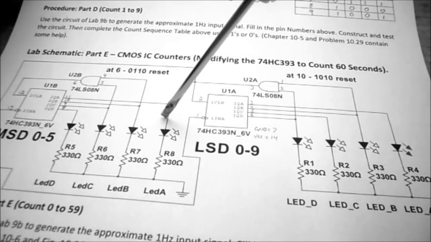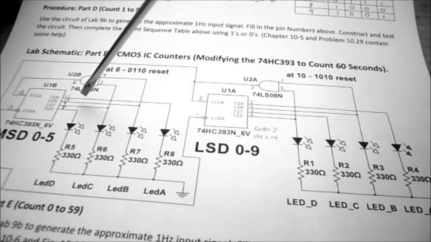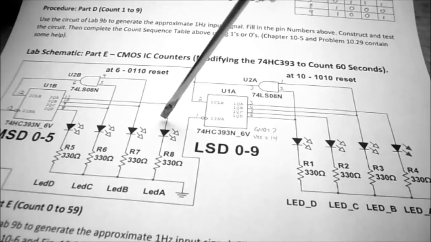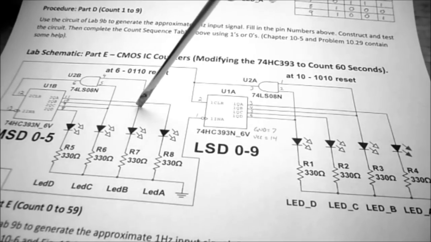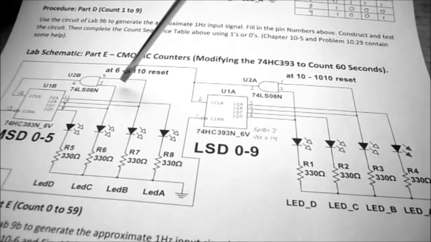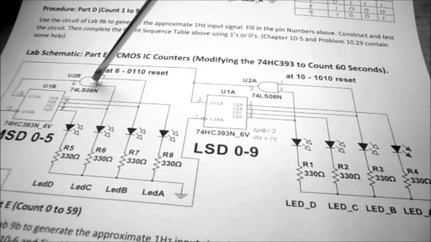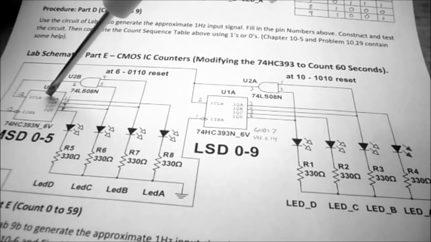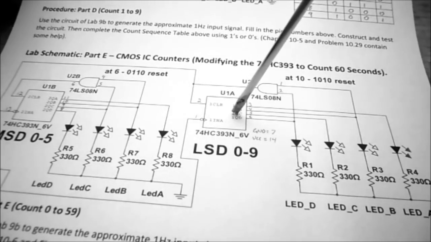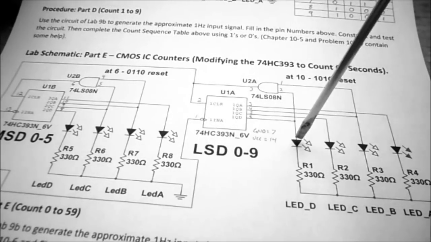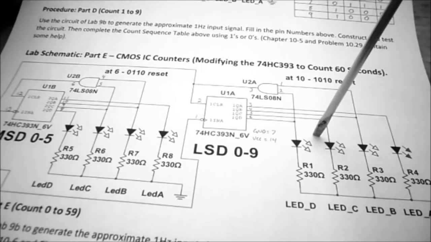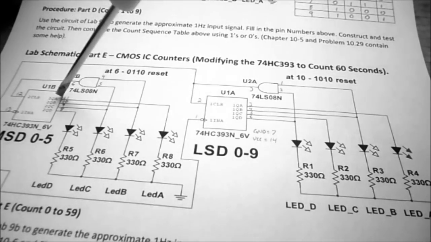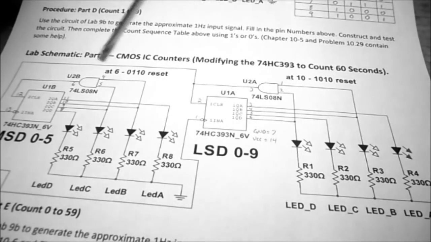The next count is 6, which is 0, 1, 1, 0. So when we get the two ones in the middle, it's going to activate this AND gate, which is going to clear the second counter. The first counter should have already reached 10, so it'll be 0. The second counter will hit 6, it will go to 0, so we'll have 0, 0.